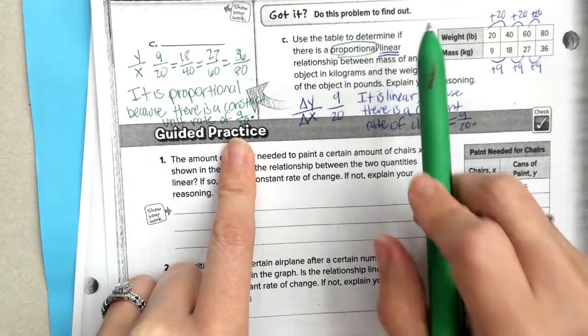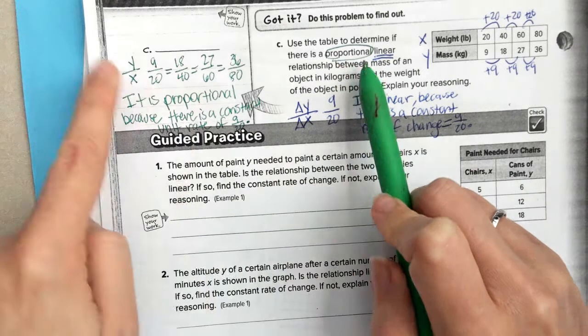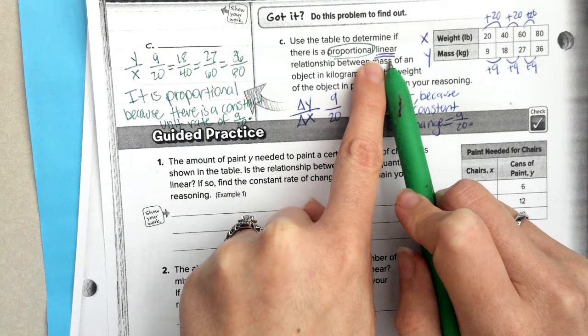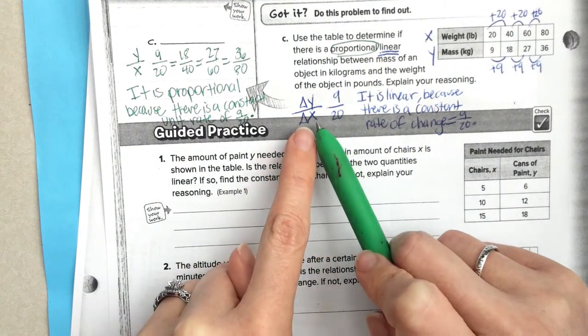Okay? So make sure you understand the difference. If it asks for proportional, it's y over x. If it asks for linear, it's change in y over change in x.